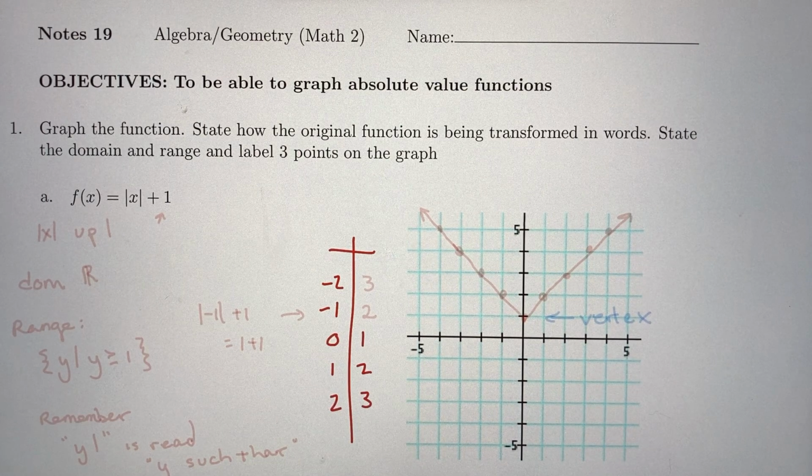Okay, so the positive ones, those are easy. What about negative 1? Well, the absolute value of negative 1, and then add 1, is 1 plus 1. It's not negative 1 plus 1. So this doesn't go back down, it comes back up. And then negative 2 absolute value is 2 plus 1 is 3. If we plot these points, so we have, let's see, negative 2, 3, negative 1, 2, 0, 1, 1, 2, 2, 3, and it will keep going.